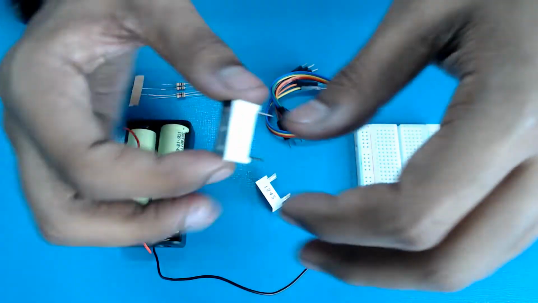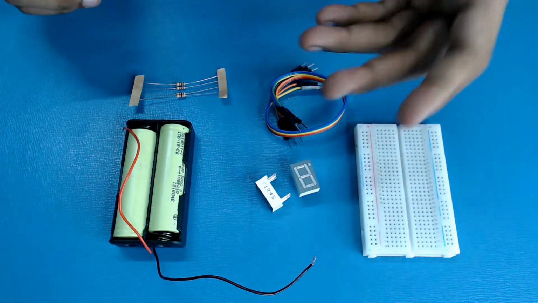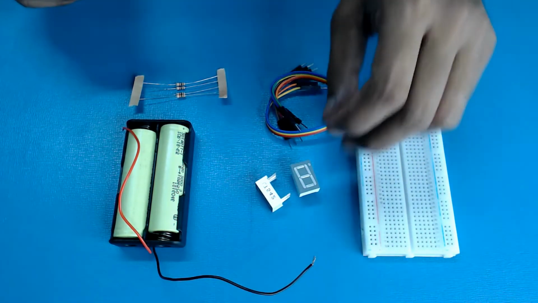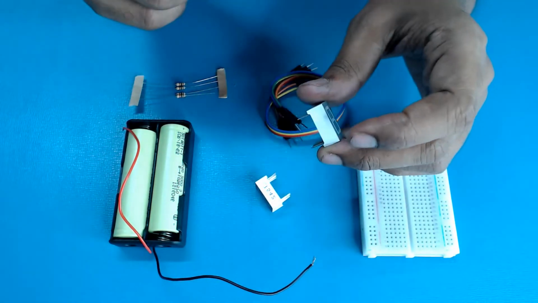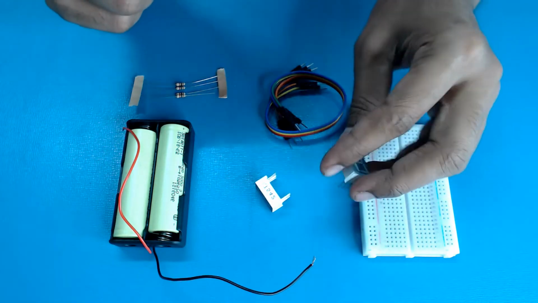Now the common can be positive or negative. Suppose the common is positive, then the rest of the pins will be negative. If the common is negative, the rest of the pins will be positive.